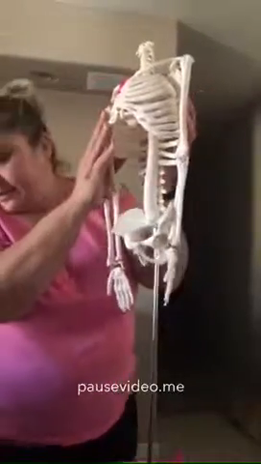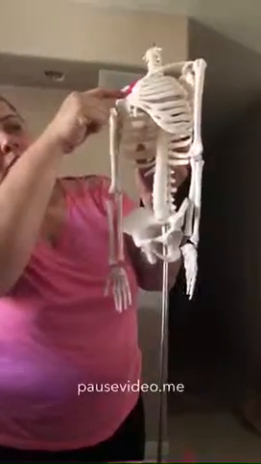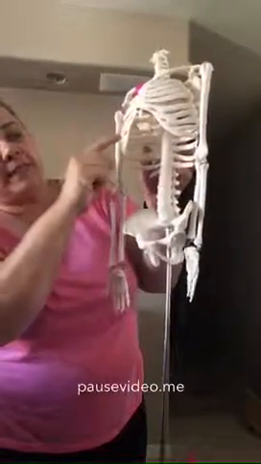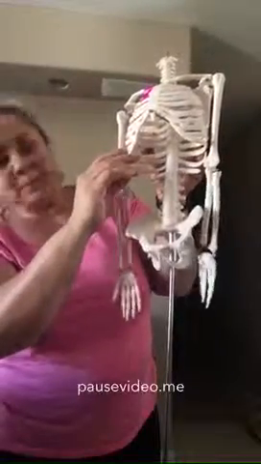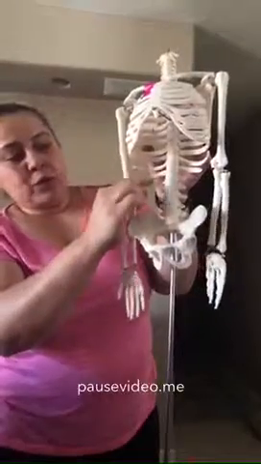Moving on to the ribs, I have the first 7 ribs, which is 1, 2, 3, 4, 5, 6, 7. The first 7 ribs here are what they call true ribs. And then our false ribs are 8, 9, and 10. And then 11 and 12 are what we call the floating ribs. And you can see why, because they are just kind of floating.